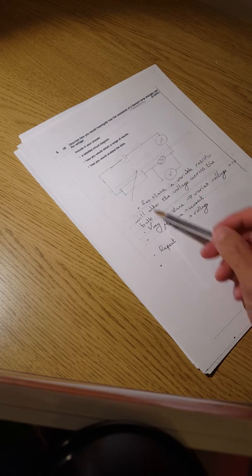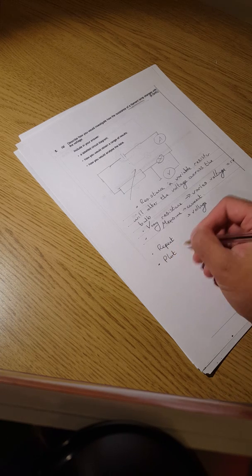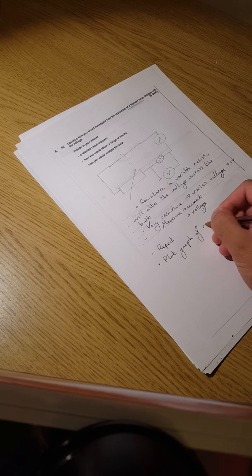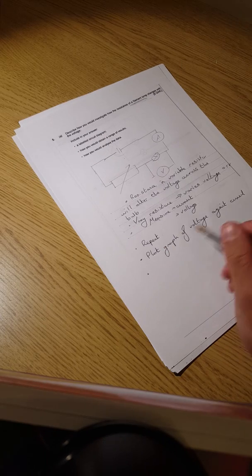Then, when we've done this, we plot a graph of our results. So you plot a graph of voltage against current. When we've got this graph, we need to analyse the graph.